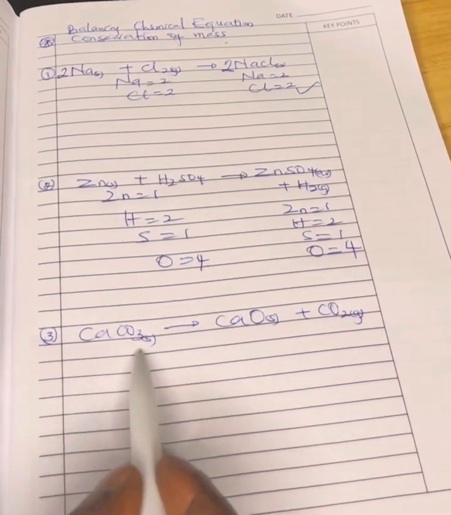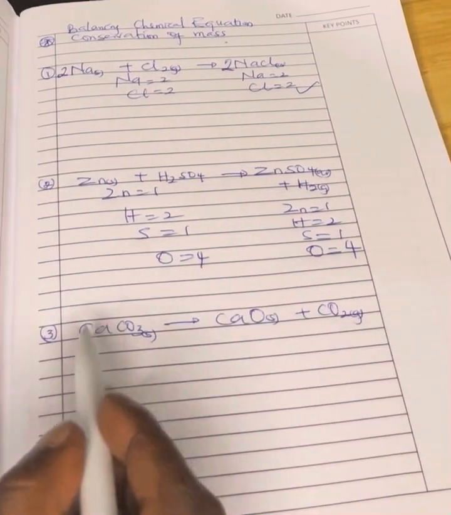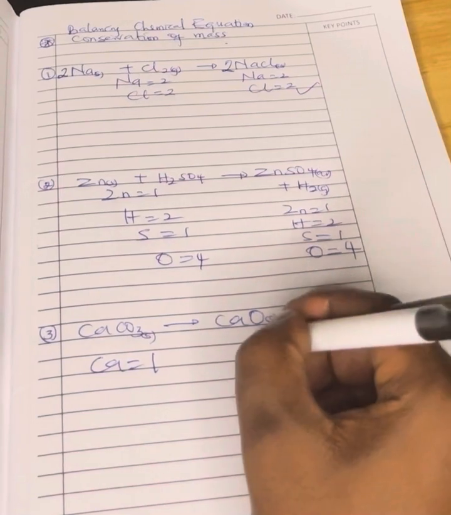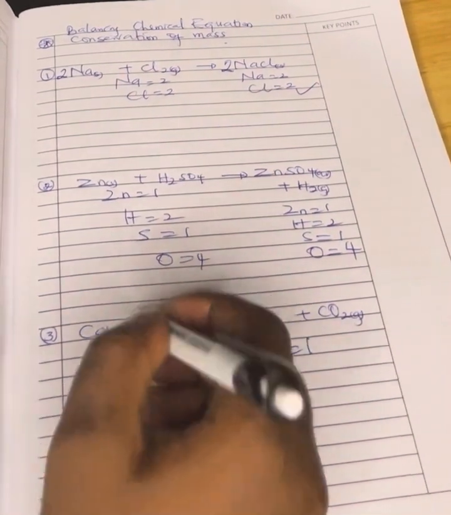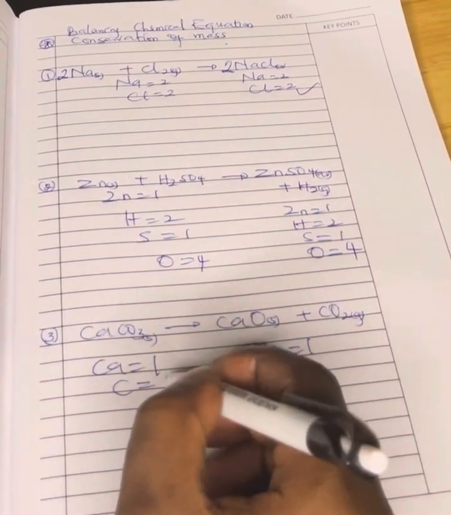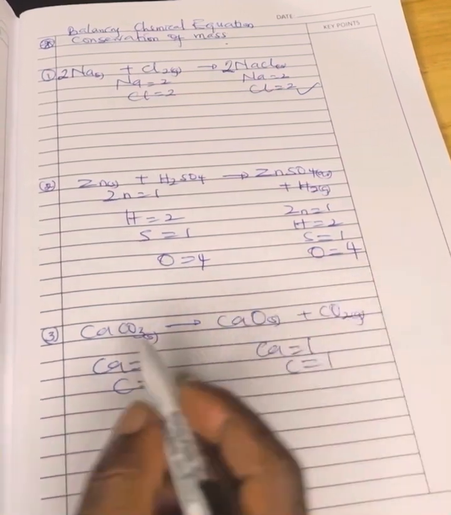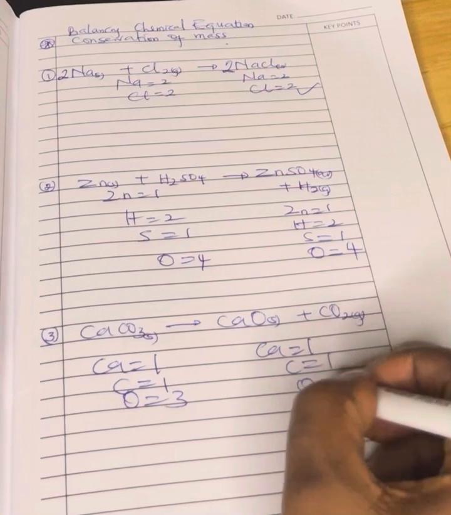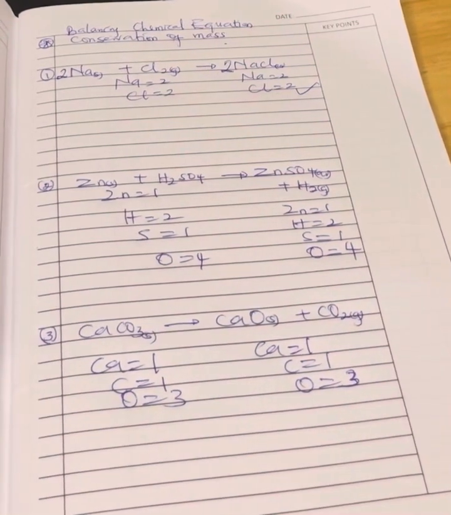Now, CaCO3 gives CaO and CO2. Look at Ca. How many Ca do you have here? Ca here is 1. Ca here is 1. C here is also 1. C here is also 1. Oxygen here is 3, and oxygen on the other side is also 3. This is a balanced equation. Very easy. I hope you understand this.